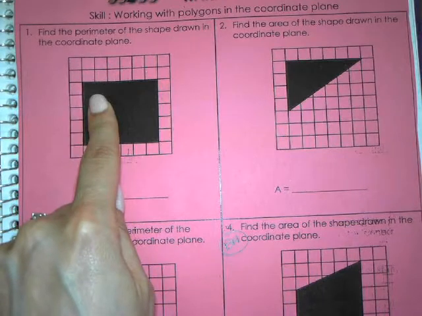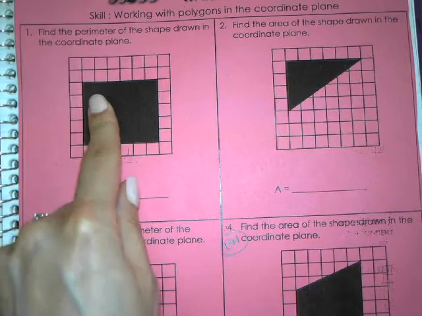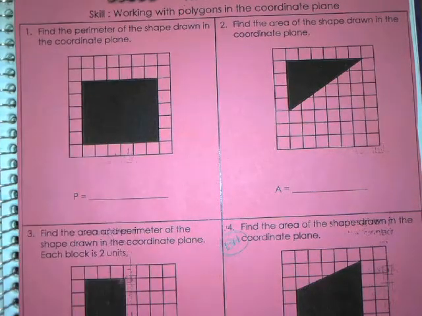What shape is this, you guys? You will figure it out once you find your length and your width. So everyone find the length and the width for me. I don't want you to say it out loud. I just want you to find it.